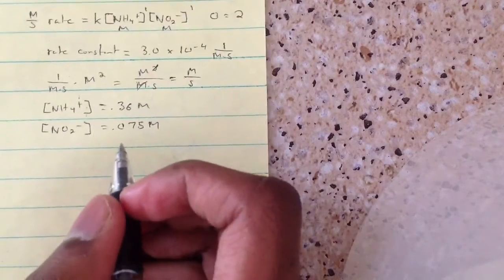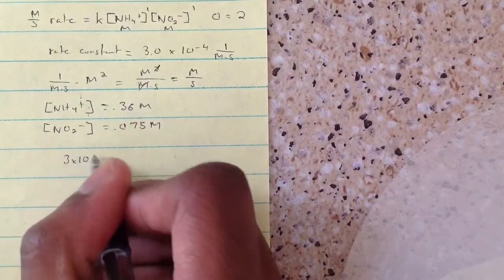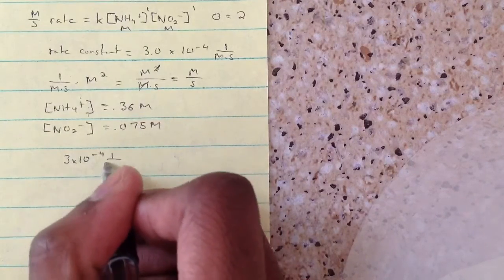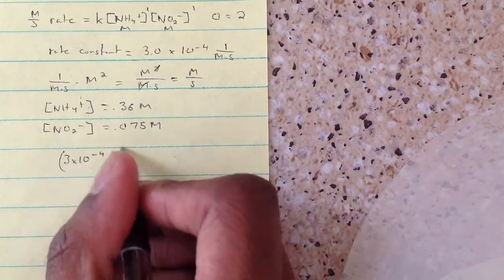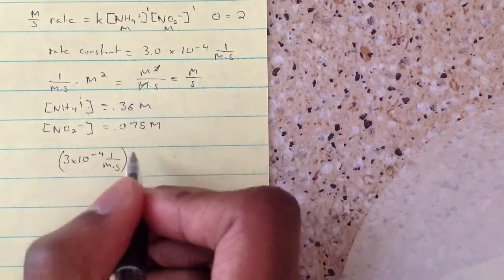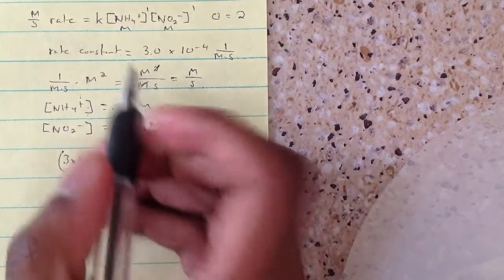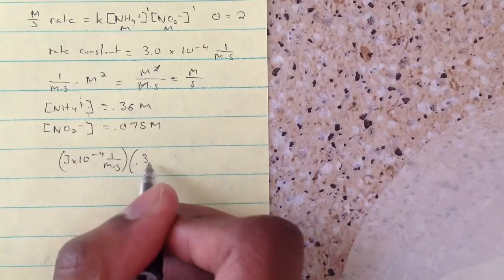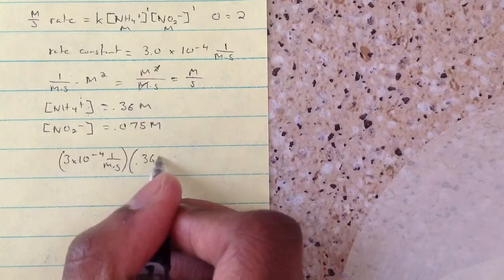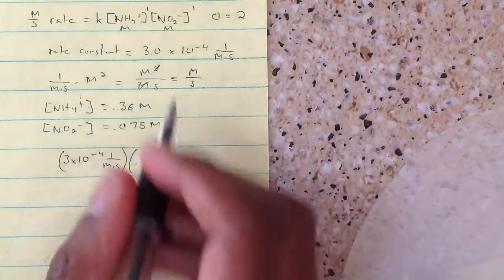So now just plug in all your information. K would be 3 times 10 to the negative fourth, 1 over M·s. It's always good practice to put in all your units, even though it's tedious. It can save you on a test from easy mistakes. And then for NH4, you put in the concentration, 0.36 M. You look for the exponent, and it's just 1, so it's okay.